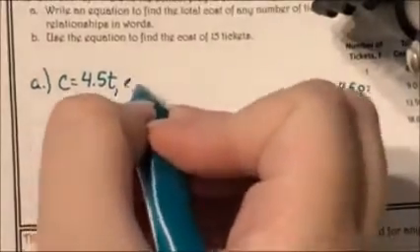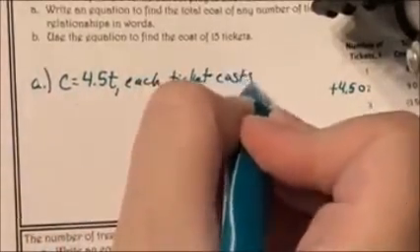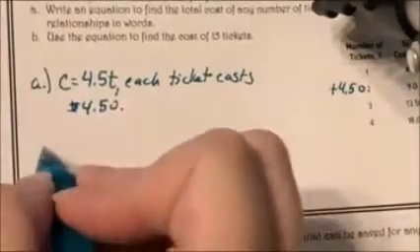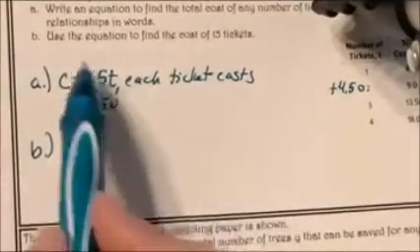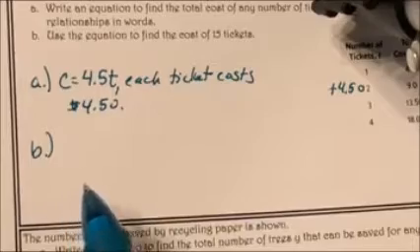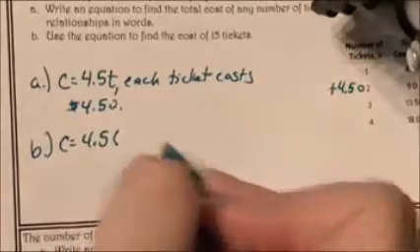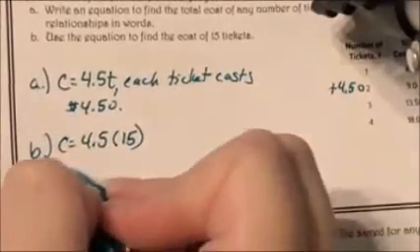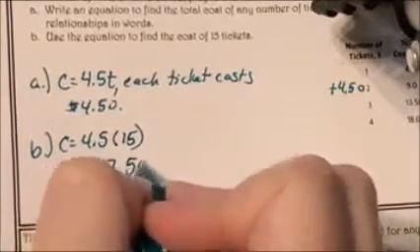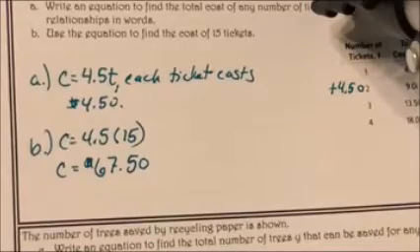So this is basically saying each ticket costs $4.50. Okay. For letter B says use the equation to find the cost of 15 tickets. Okay, so I have C equals 4.5 times 15. When I multiply this, I get $67.50. So the cost of 15 tickets is $67.50.